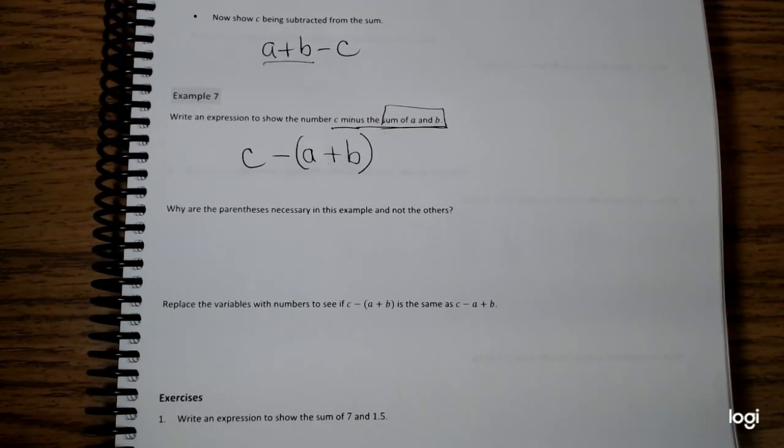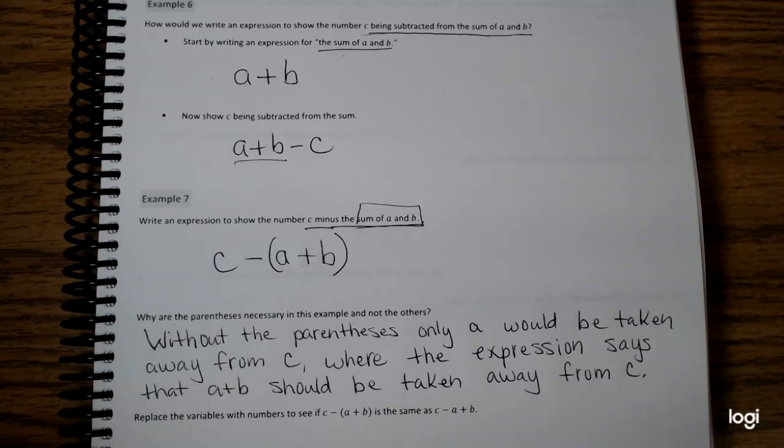Let's see what it says. Why are the parentheses necessary in this example and not the other? Okay, so you're going to notice on the screen here my written explanation. Without the parentheses, only A would be taken away from C, where the expression says that A plus B should be taken away from C. Okay, so write that down, and then I'm going to give you an example explaining what that means.